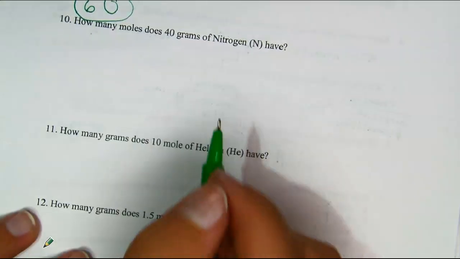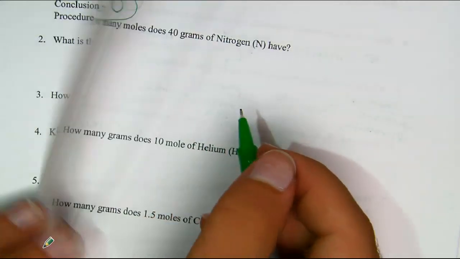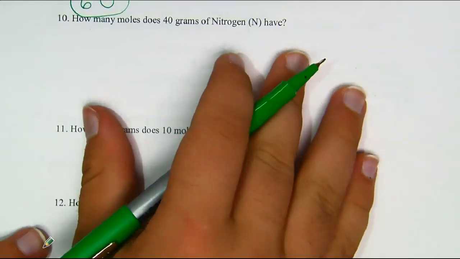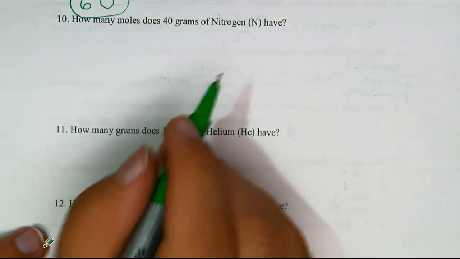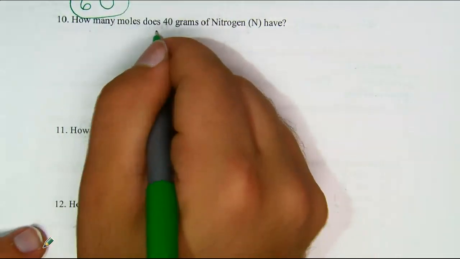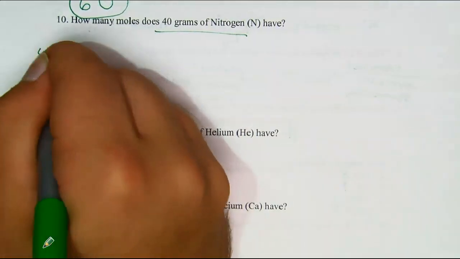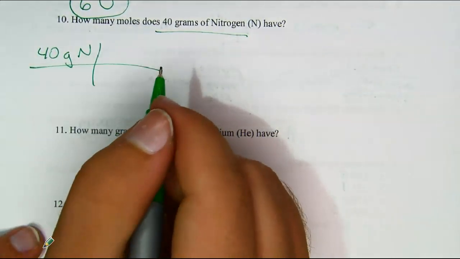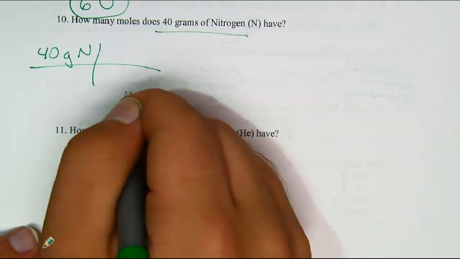Number 10. How many moles does 40 grams of nitrogen have? I start off by writing my 40 grams of nitrogen because that's what's given in my problem. Now my conversion factor from yesterday was 1 mole in the mass of the element.